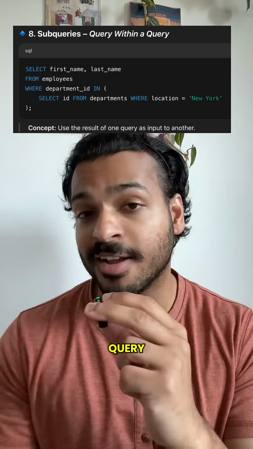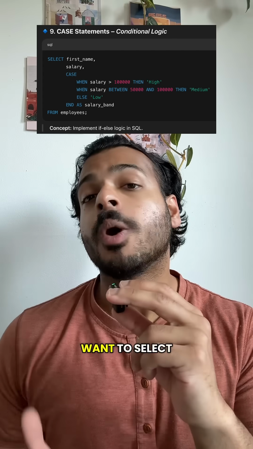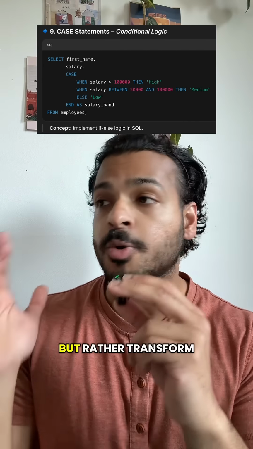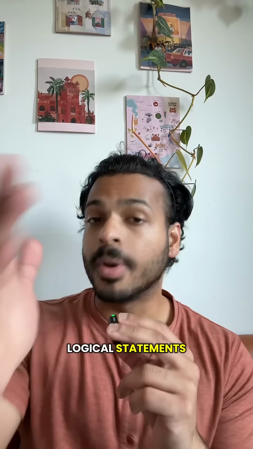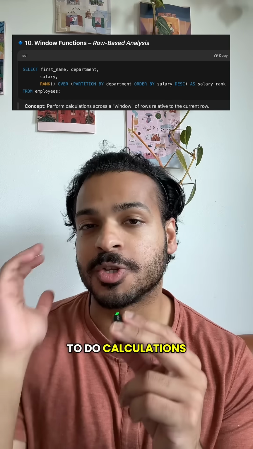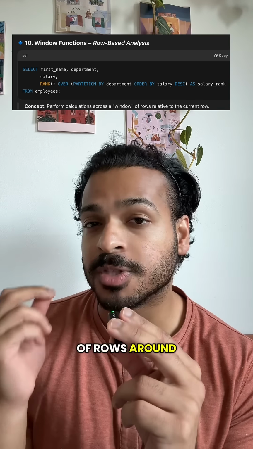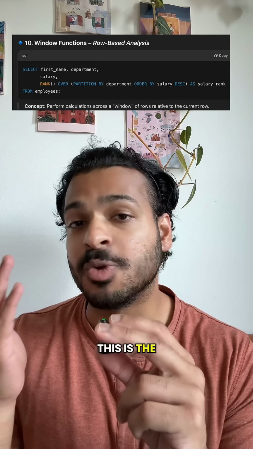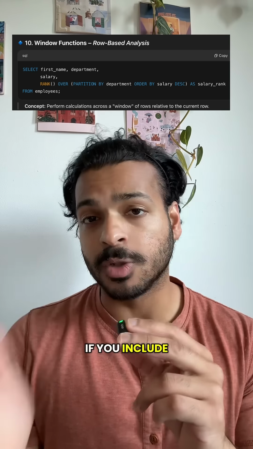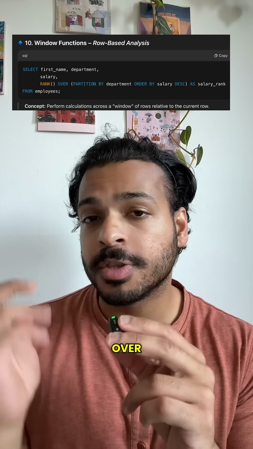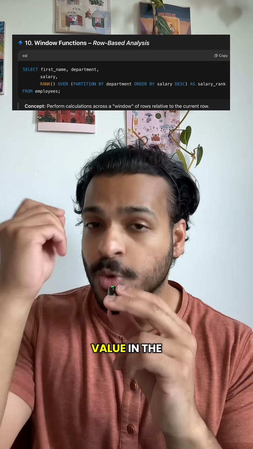Case statements: this is useful when you don't want to select the raw value for a column, but rather transform it based on a series of if-else-like logical statements. Window functions: when you want to do calculations on a window of rows around a current row. A common example of this is the rank function, which has to be used in combination with the order by. If you include a partition by within the rank over, then the rank resets for every value in the partition.